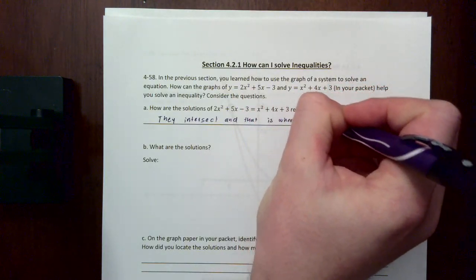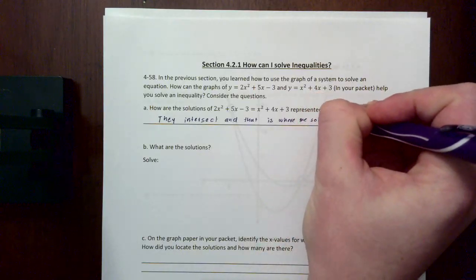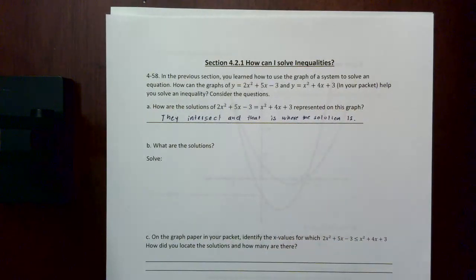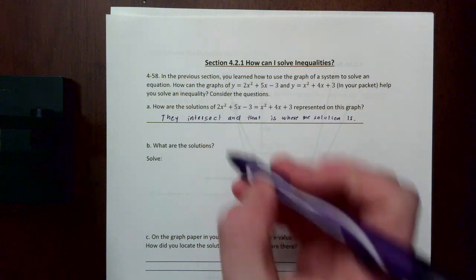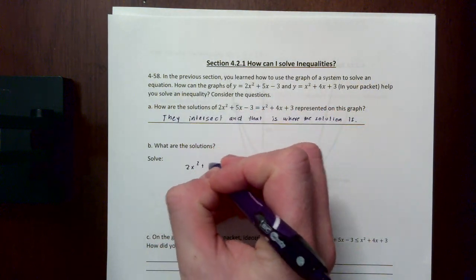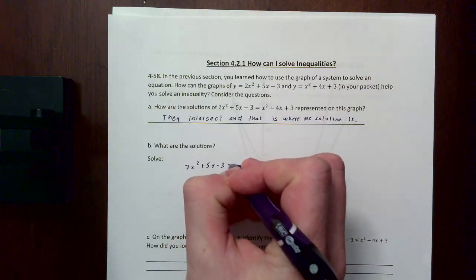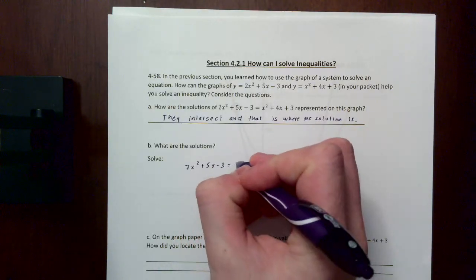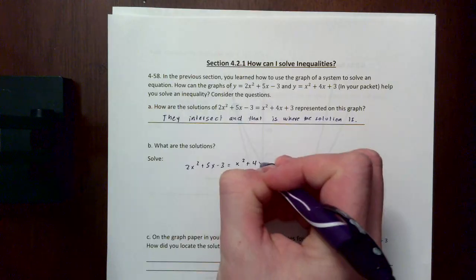So what we're going to do is solve this for this function. It shouldn't take us too long. We've been practicing with these a lot now. So I'm going to put this all together. Therefore, I'm going to write 2x squared plus 5x minus 3 and set it equal to the value of x squared plus 4x plus 3.